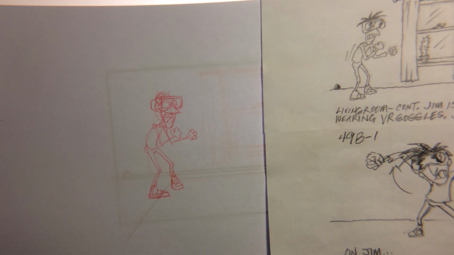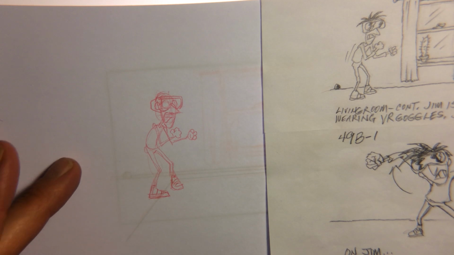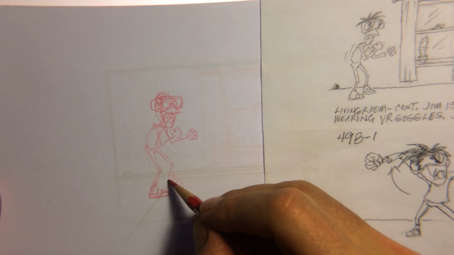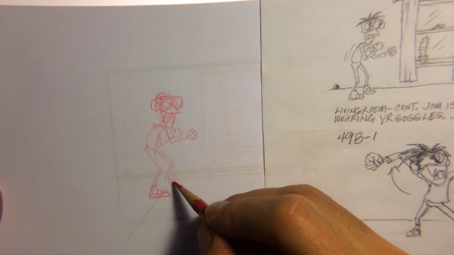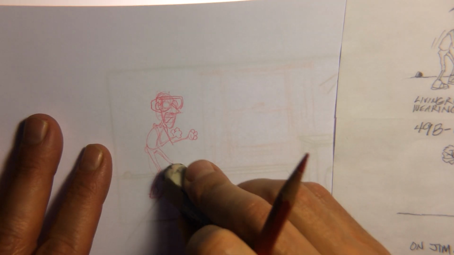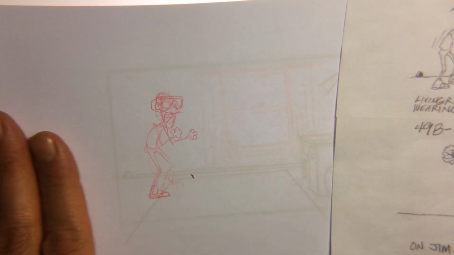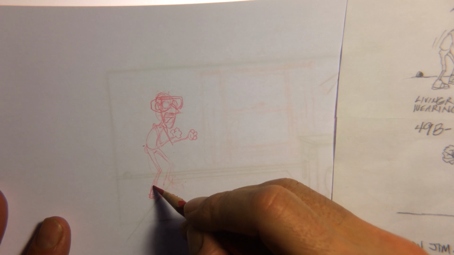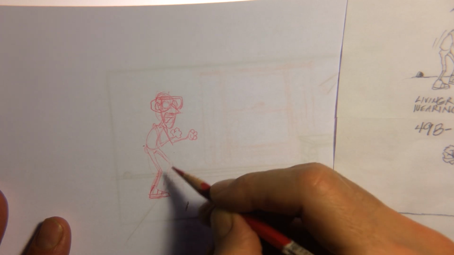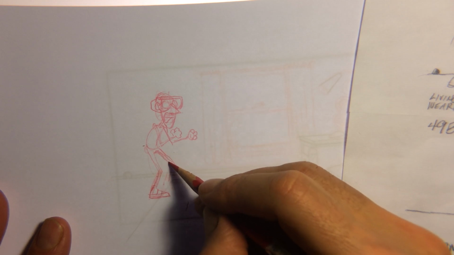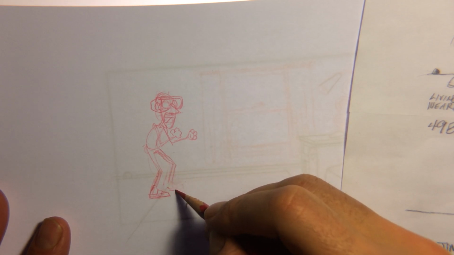This back foot, I'm not happy with that foot. I think he's got to be more done. No, I'm not happy that way either. And so this is a key pose, so it has to be the best. I think maybe, let me see.